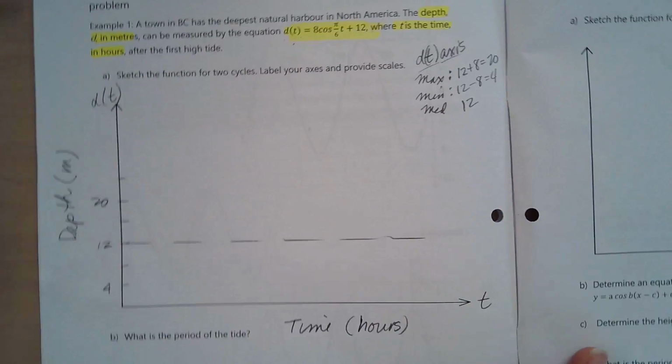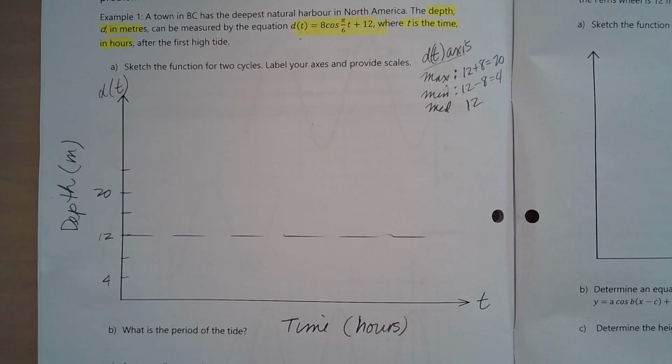Most of your application questions will be quadrant 1 graphs. See how this changes a bit? When we were doing our just theoretical graphs, we always had the Cartesian plane. We showed all 4 quadrants. Most of your applications, like I say, will be taking place in quadrant 1. Okay, now what else do I need?